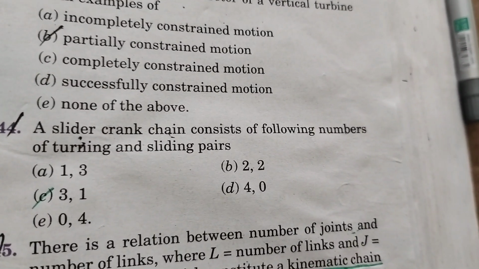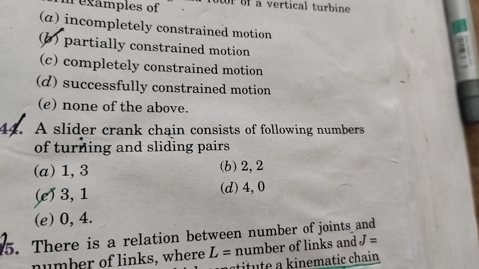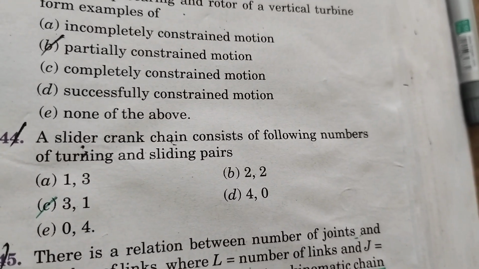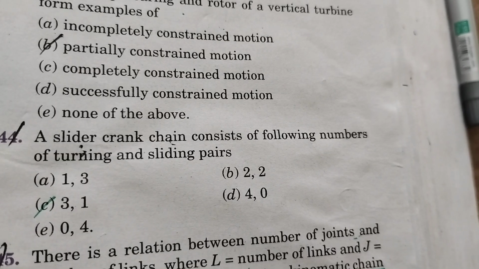A slider crank chain consists of the following number of turning and sliding pairs: 3, 1. In the slider crank chain, 3 are turning pairs and 1 is a sliding pair.